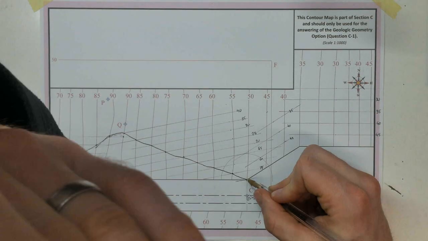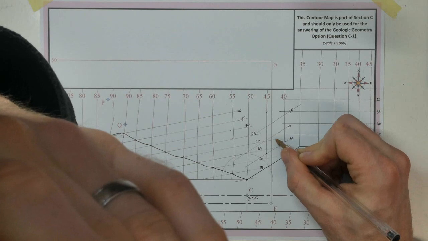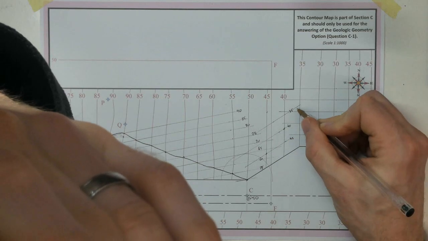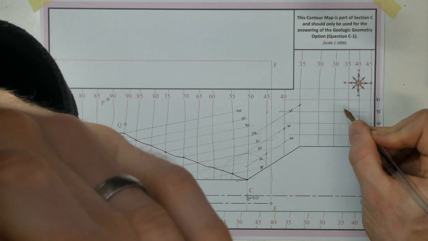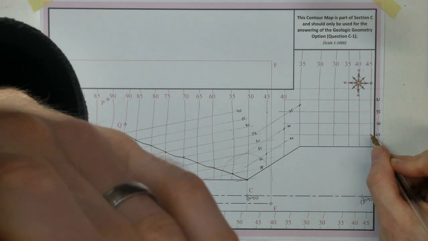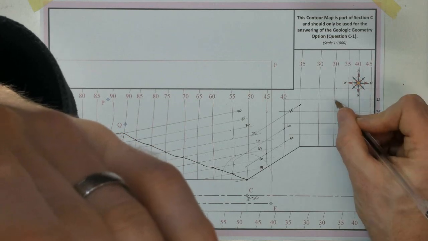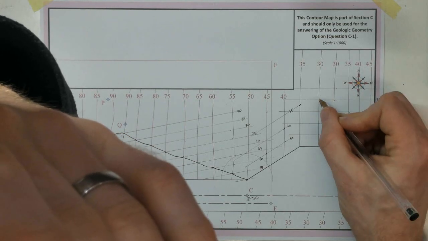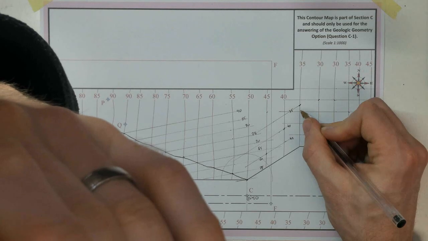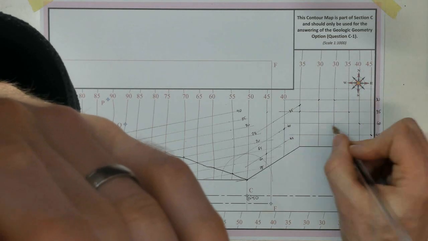Okay, so we're at 50, we're going to 45, 40, 35, and this side we've got 40, 40, 35, 30, 30, 40, 35.